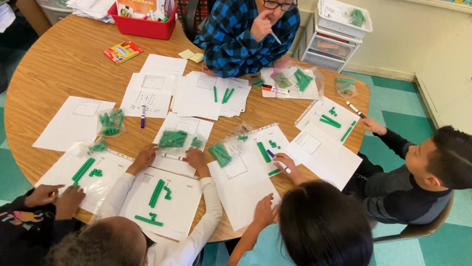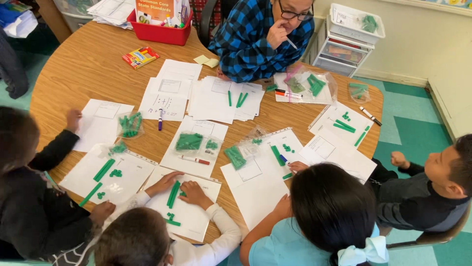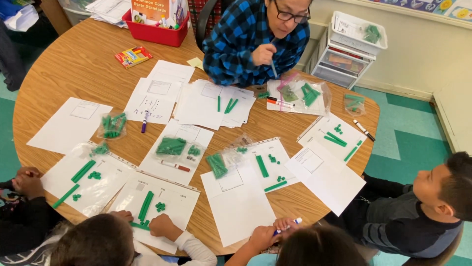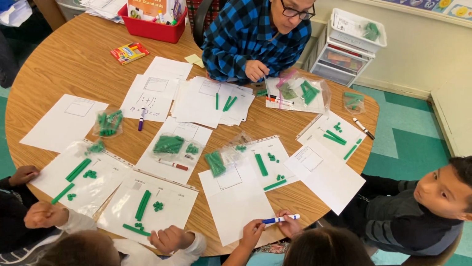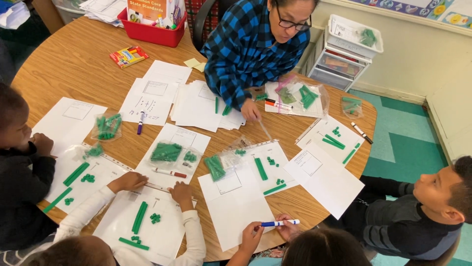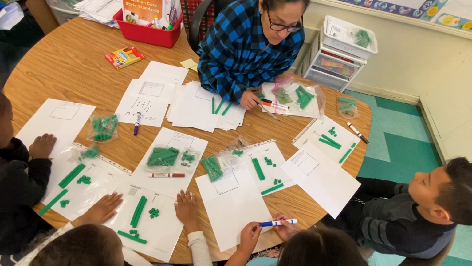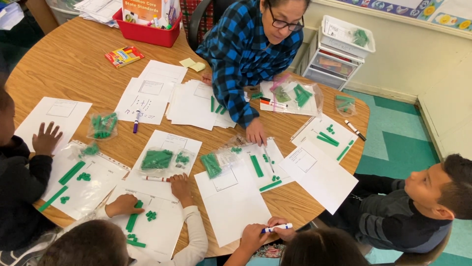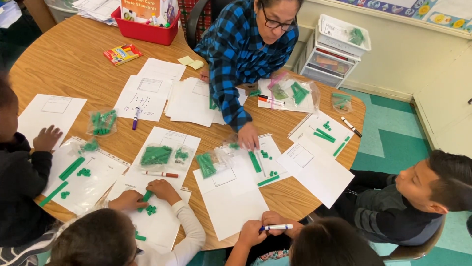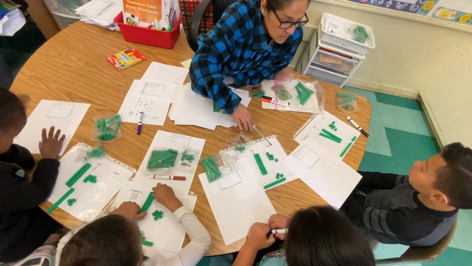Okay, and then? 1 to 10. 20, 30. Okay, and then what do you do? So after you counted your ones and your tens, what do you do? Make a model.